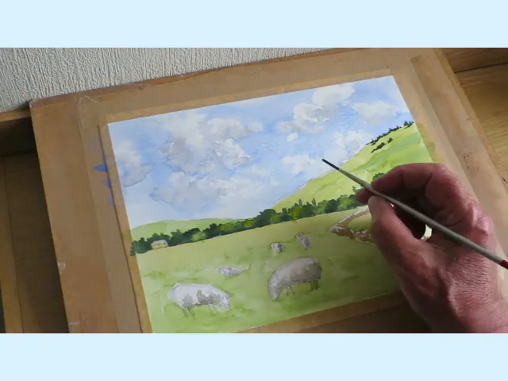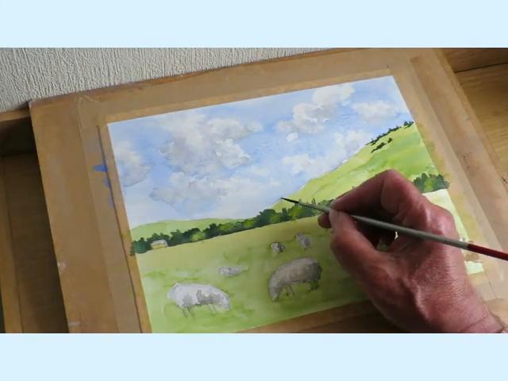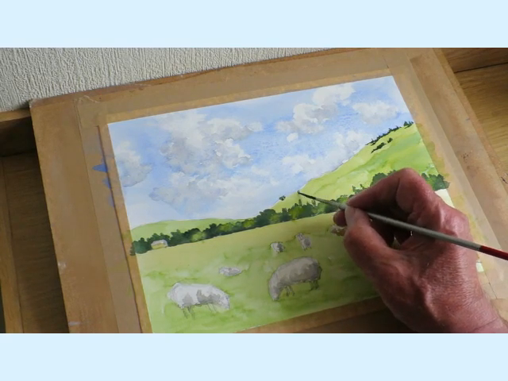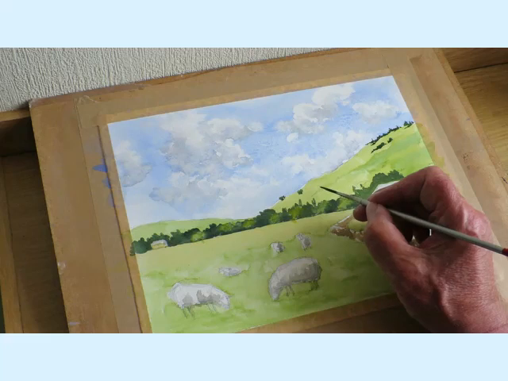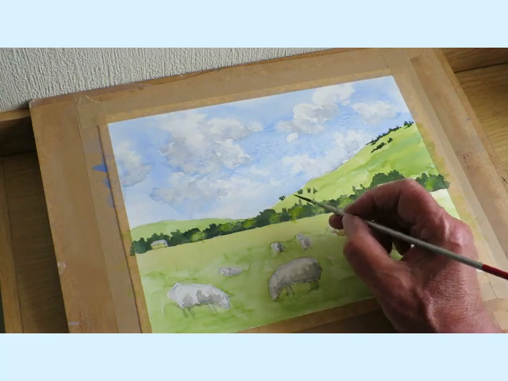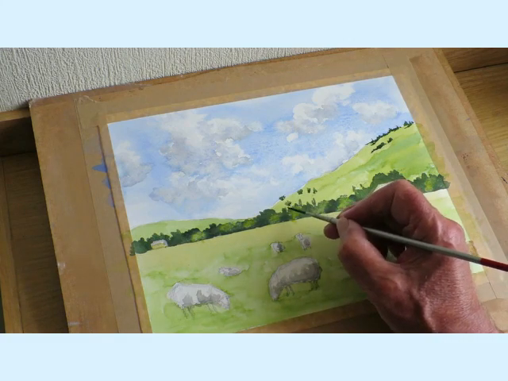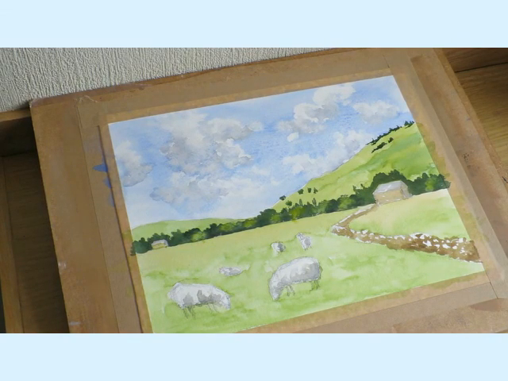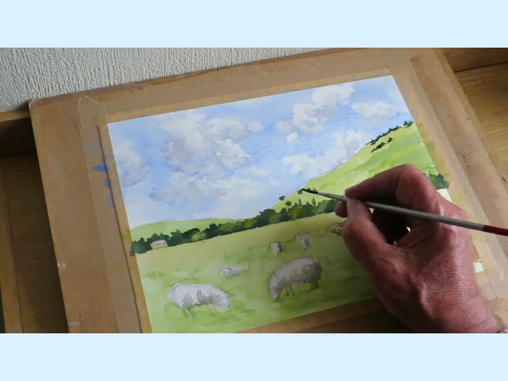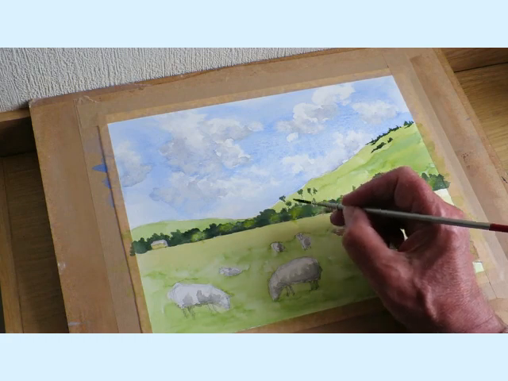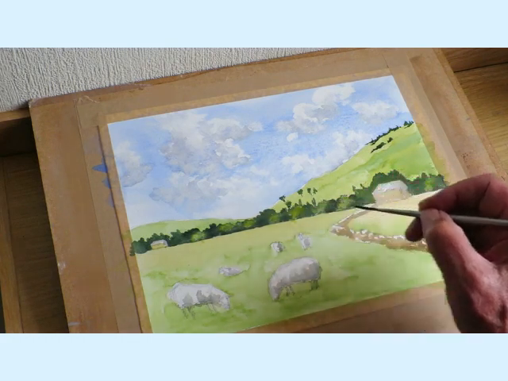Now there's some individual trees which are quite nice, going to try and drop these in. And one or two here just coming down into these ones. So I need to just paint some thin trunks and feathers so thin. Don't want to make them too big.